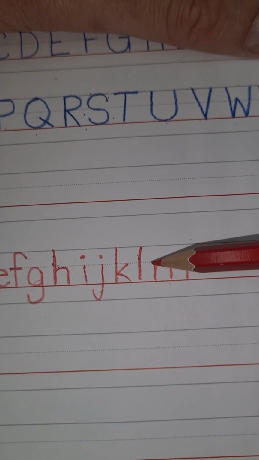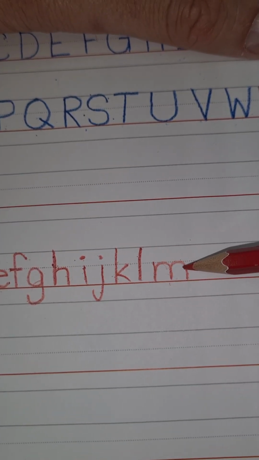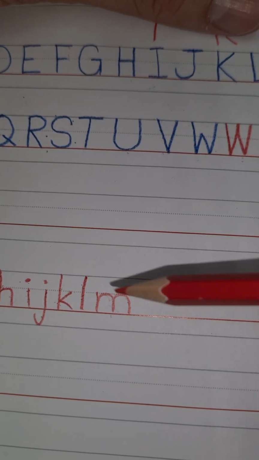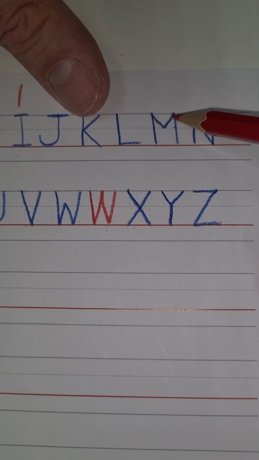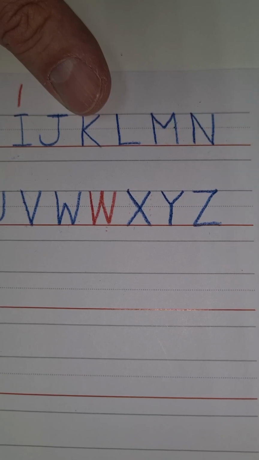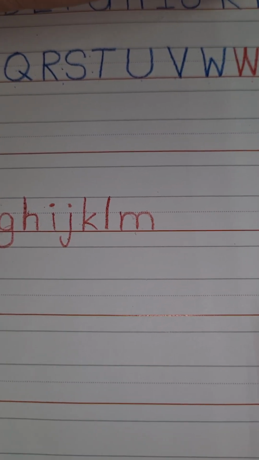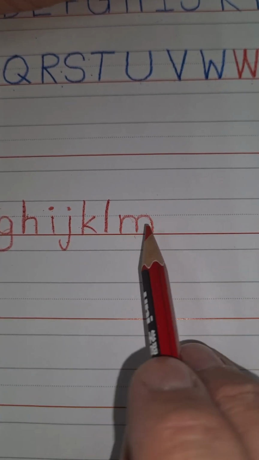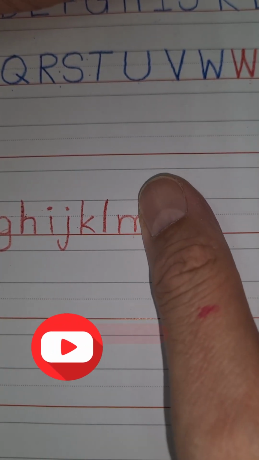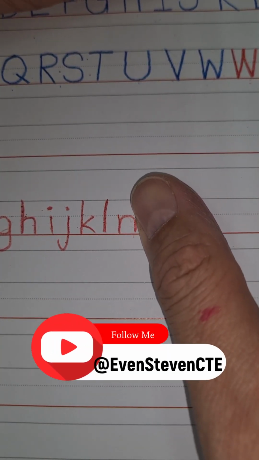Here we have 1, 2, 3. Or two bumps, 1, 2. Okay. N. It'll be the same as the M, but we're just going to make an N like this.